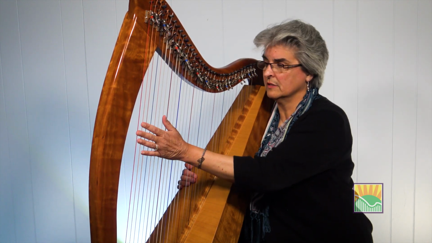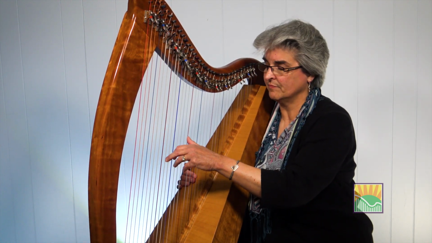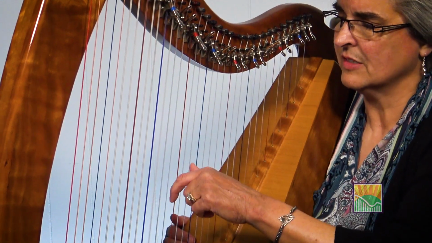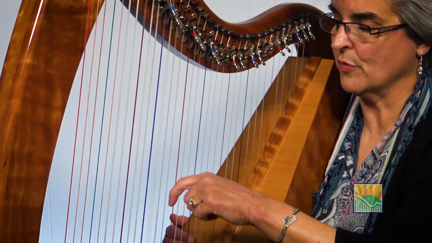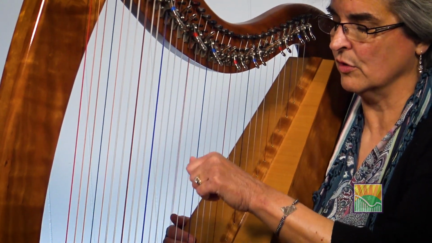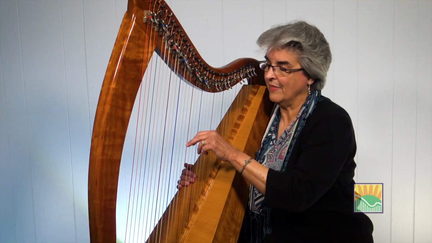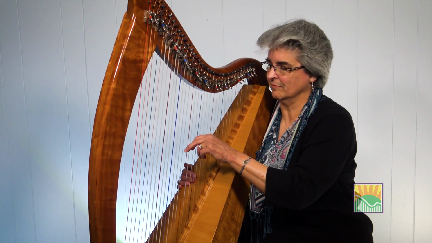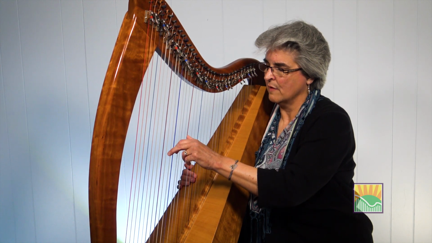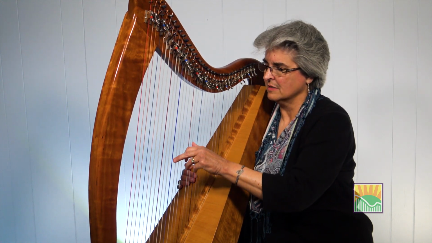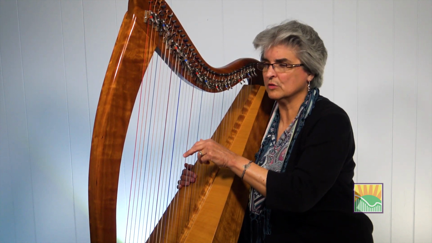That's first inversion. Then we can move it again and have the G, C, and E. Second inversion. Fourth on the bottom, third on the top. And then I always think it sounds like we should finish it. So you have root, first, second, and back to root.